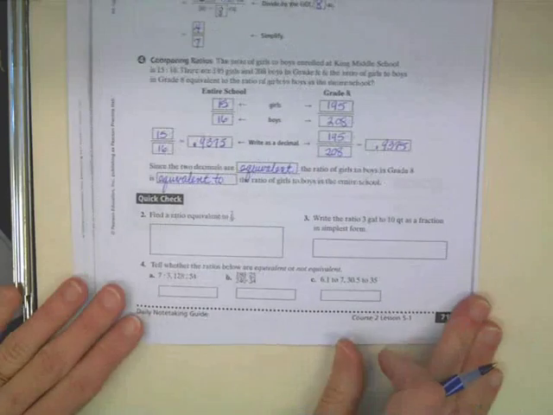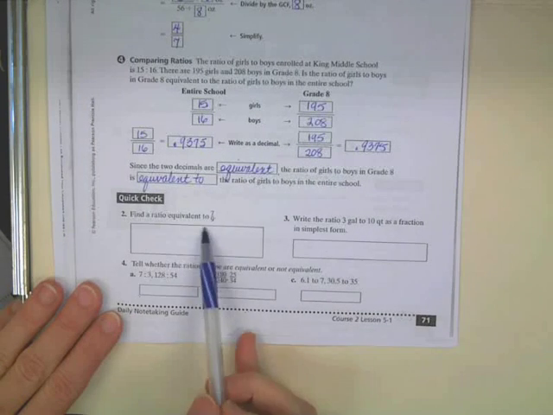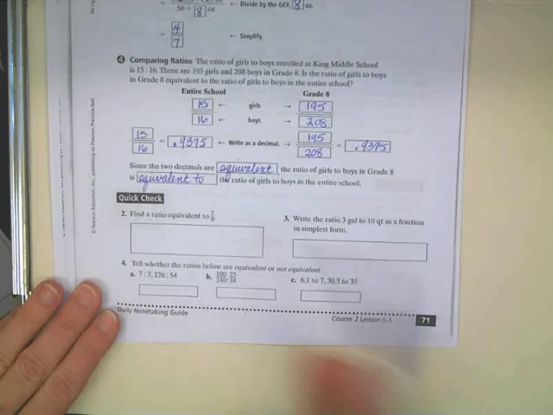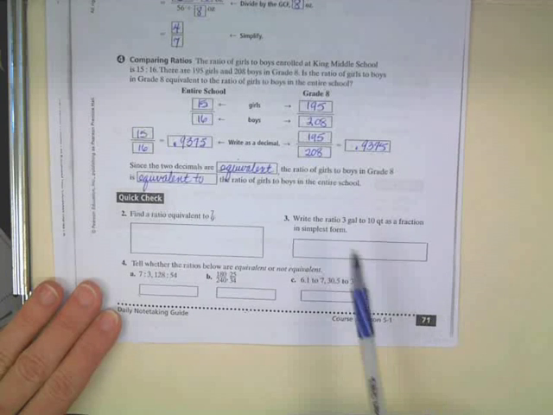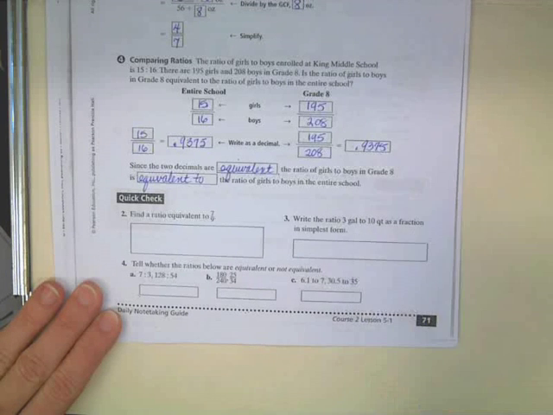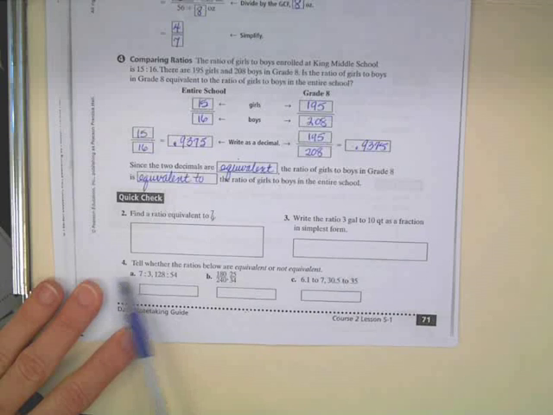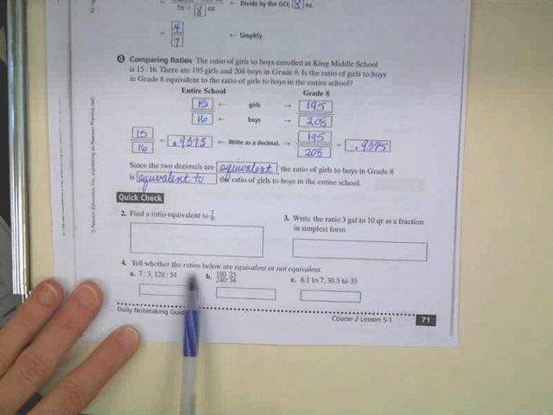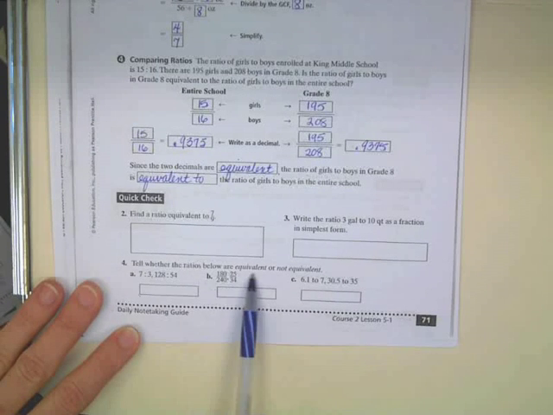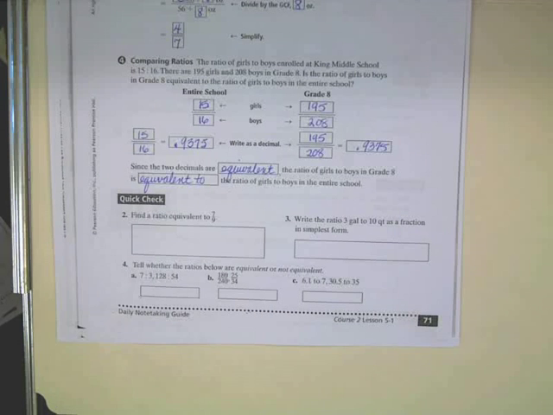Okay. And you do have a few more quick checks here as well. Find a ratio equivalent to 7/9. Remember, you can also multiply to do that. In number 3, you're going to have to do some conversion. And number 4, you can tell whether the ratios are equivalent or not. You can turn each into a decimal. You could also do cross products if you want. There's a multitude of ways to do this.